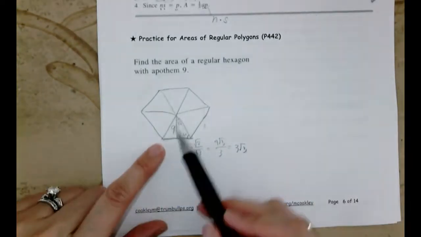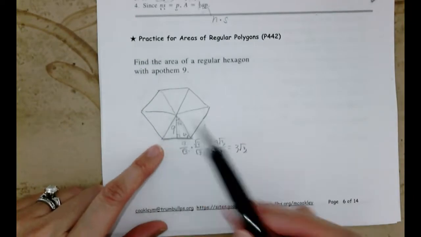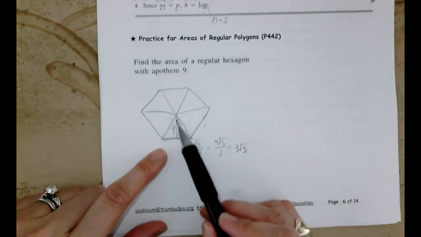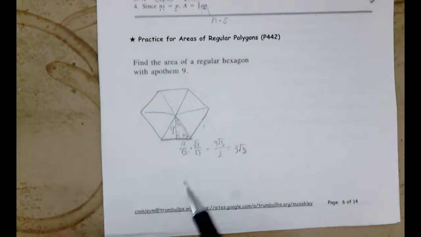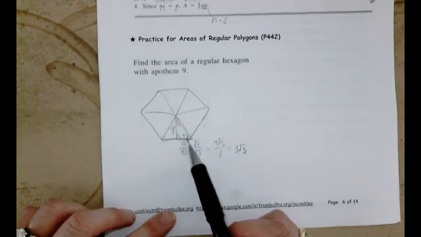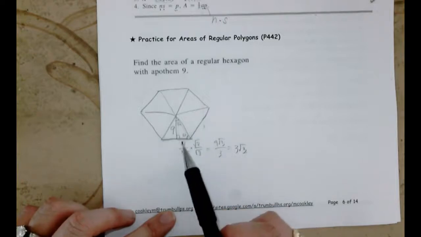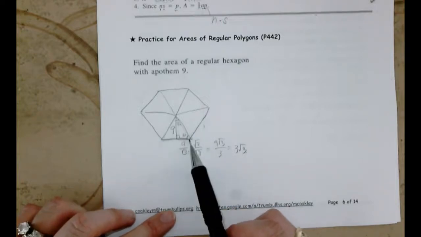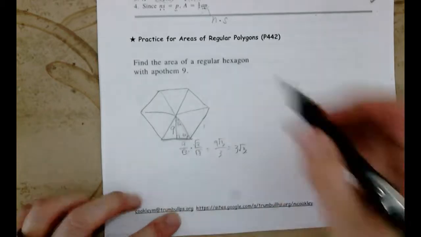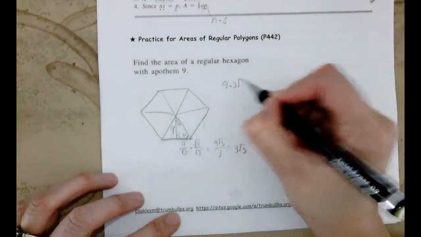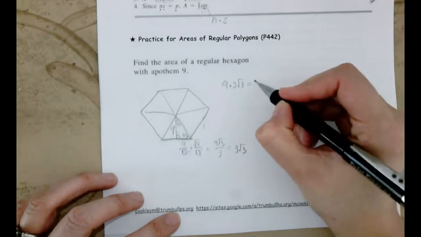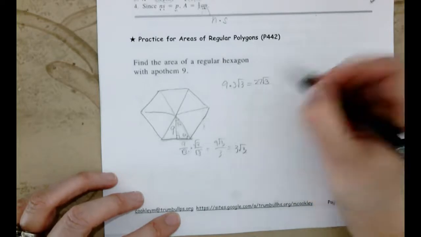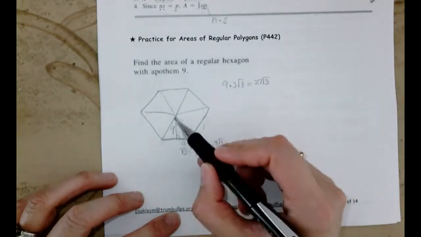So the area of this triangle is the base times height times 1/2. But since we have half of the base already, you don't have to get the whole base times half. You can just do half of the base times height to get this area. So 9 times 3 root 3 is 27 root 3, the area of this triangle, right?